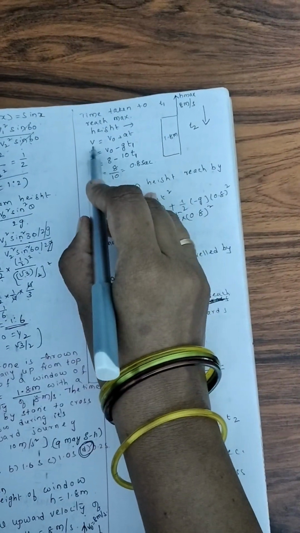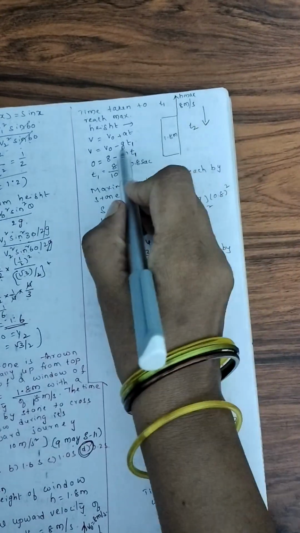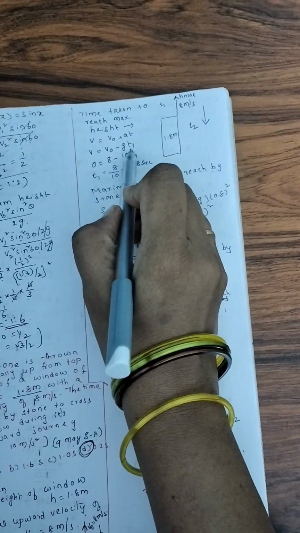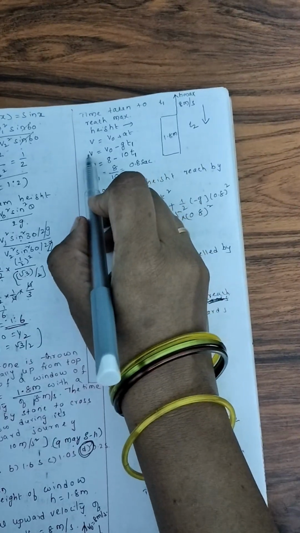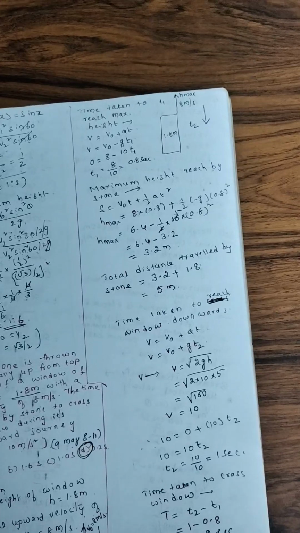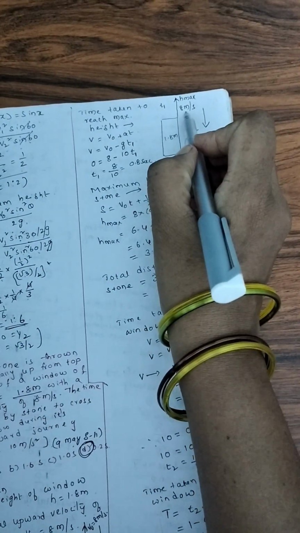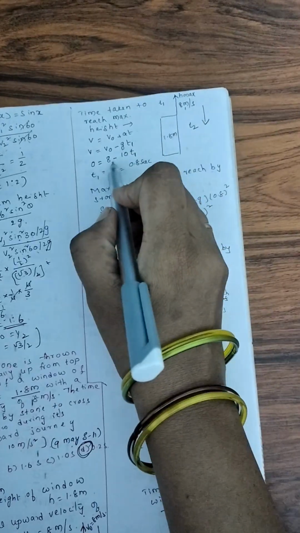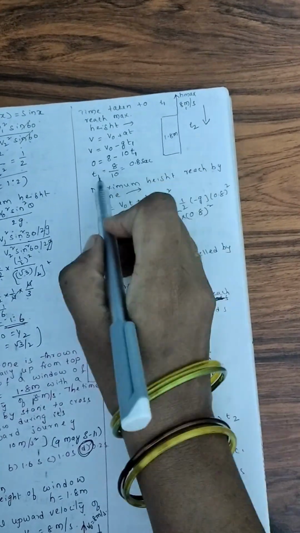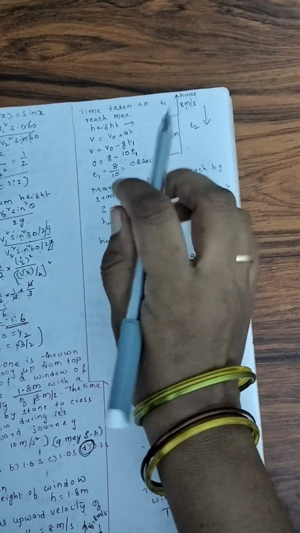For that, we are using the formula V = V naught + AT. Now in the upward direction, in place of A, we substitute minus G. Take the time as T1. Here, the final velocity at maximum height will be 0, and the initial velocity is 8 meters per second, with which we threw the stone. So 0 = 8 minus G, taking G as 10, into T1. So we get T1 as 8 by 10, that is 0.8 second.